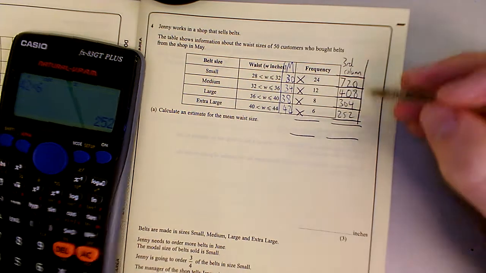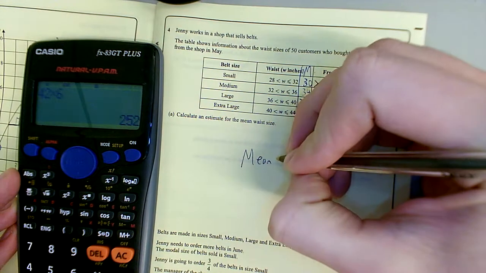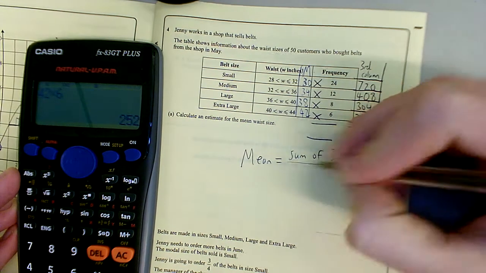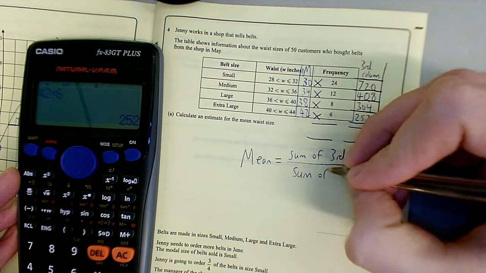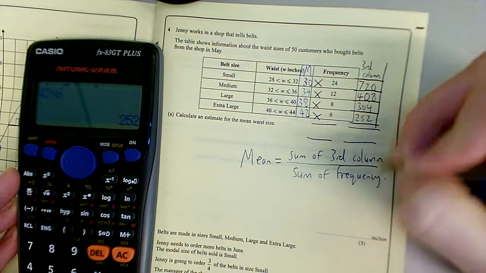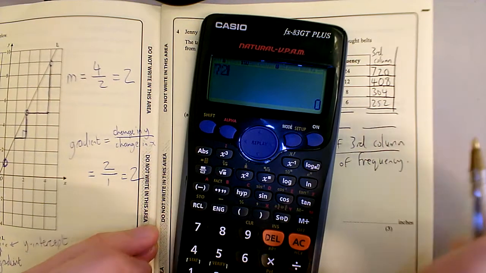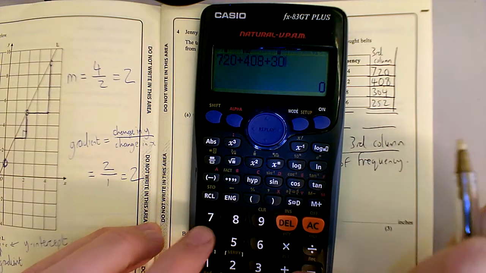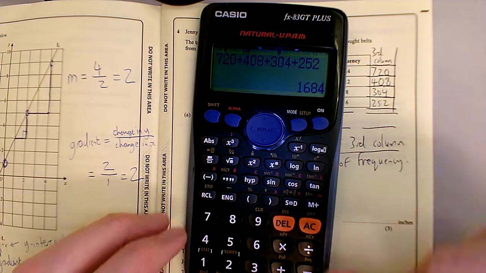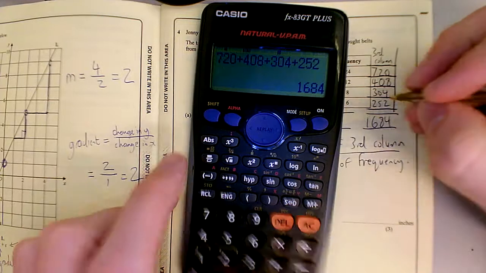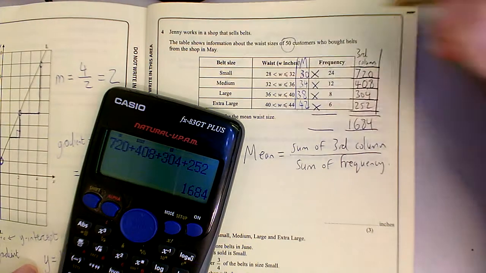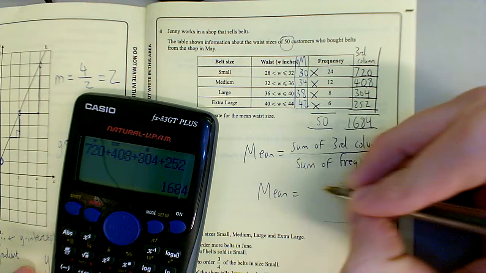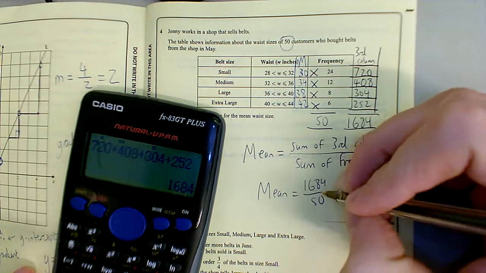So, to find the mean from a table like this, we've used the midpoints because it's an estimate, but to find the mean, it's the sum of your third column divided by the sum of the frequency. So the sum of my third column, I'm going to do 720 plus 408 plus 304 plus 252. The sum of my frequency, well it tells you in the question actually, if I add all of these together, I get 50. So my estimate of my mean is 1684 divided by 50.